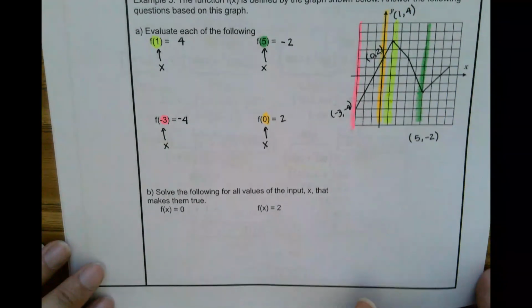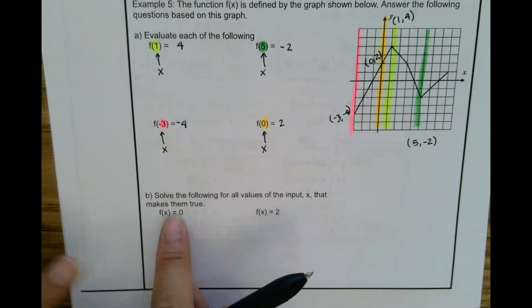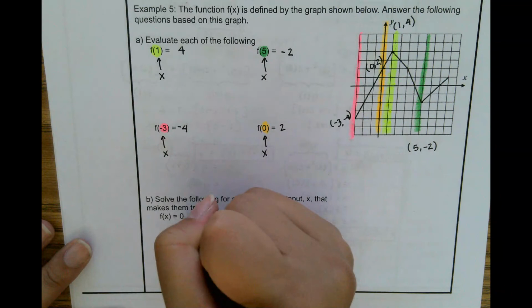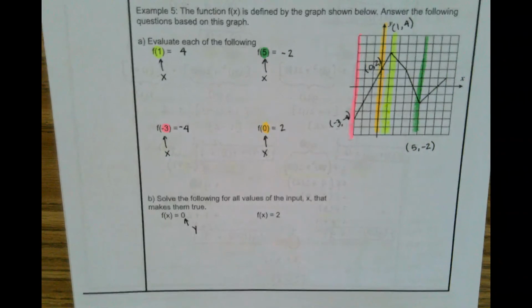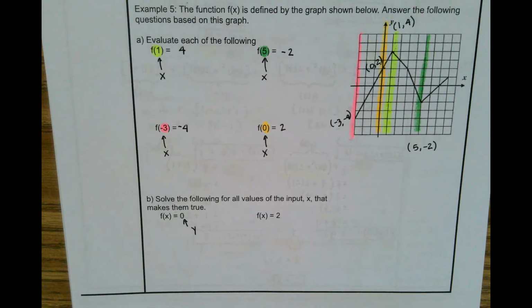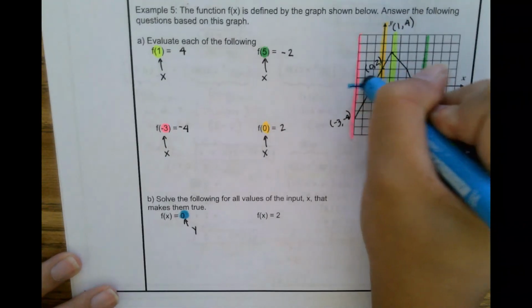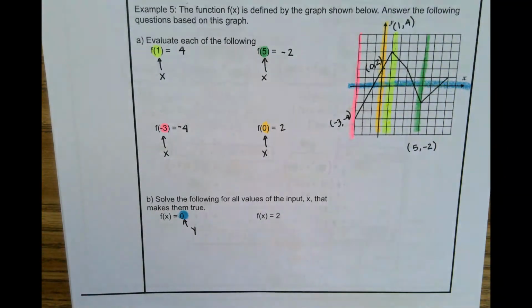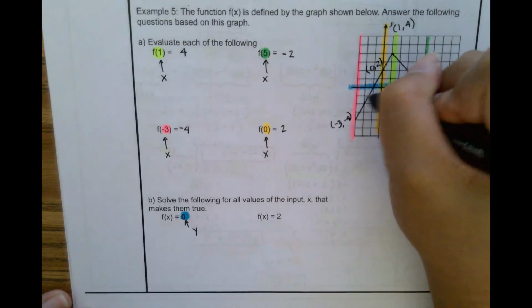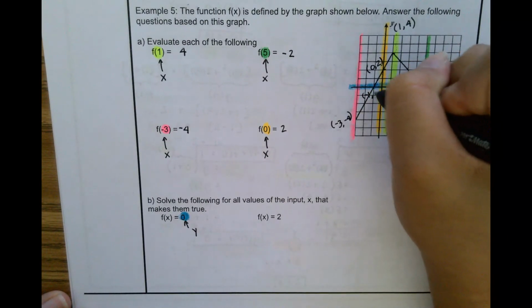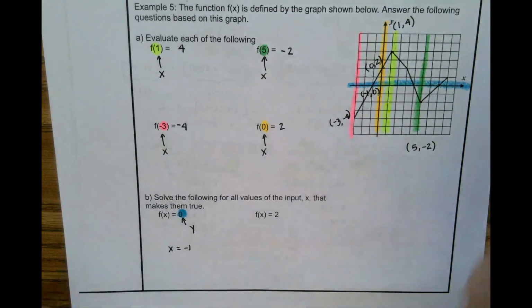Okay? So let's try it when we do the opposite. So this time, instead of giving us the x and we find the y, it tells us what the y is. Right? So here is a y value of 0. Okay, so let's take a look. Y value of 0. So y value of 0 is right here. Where does it touch my graph? Okay. So here, this point is -1, 0. So that's one of them. So x is -1.